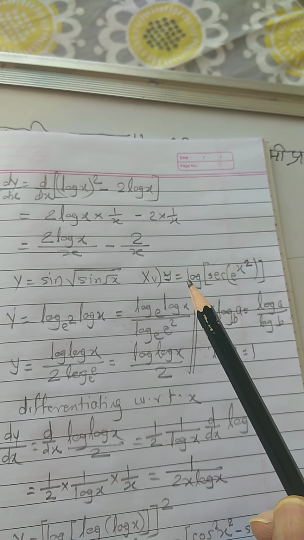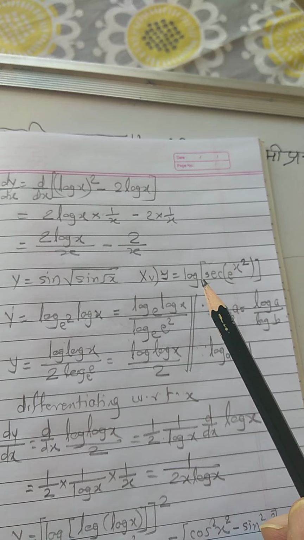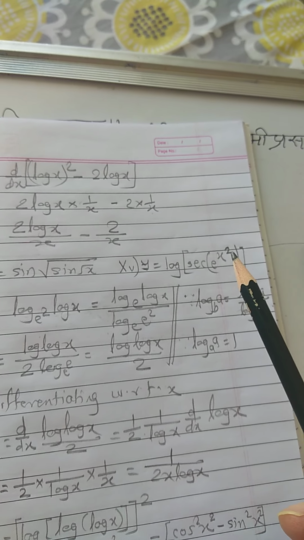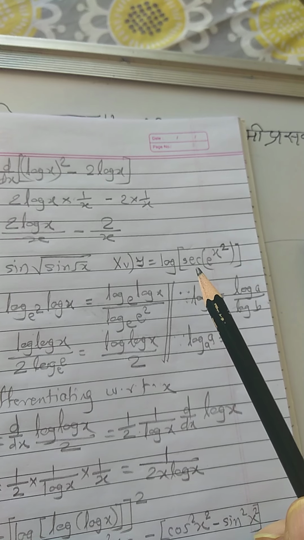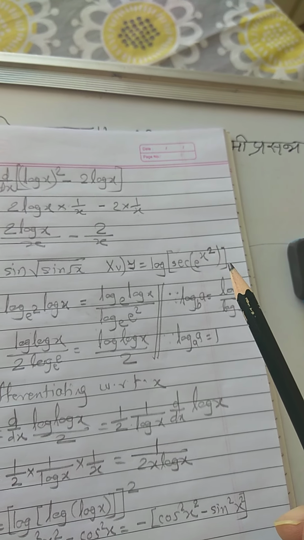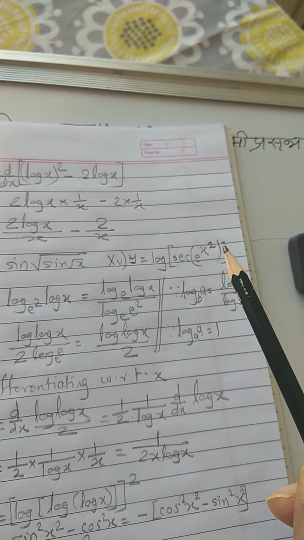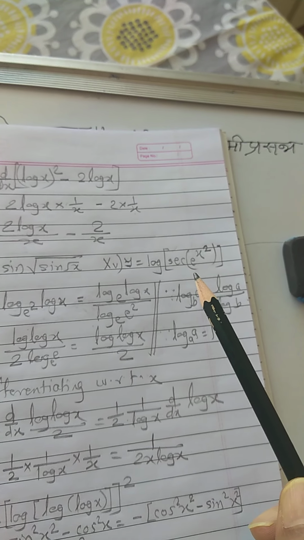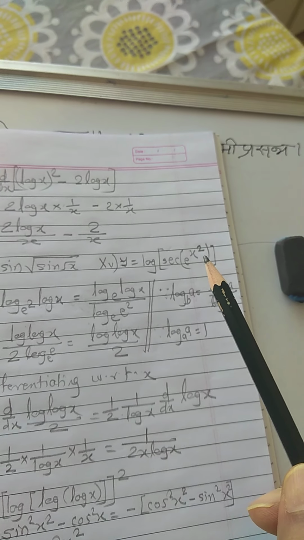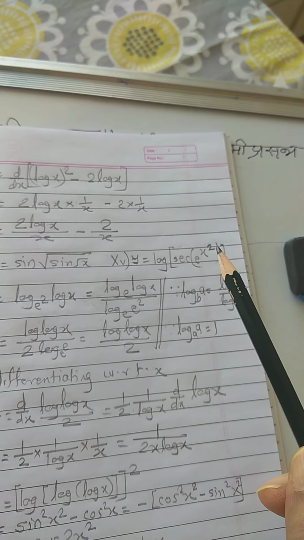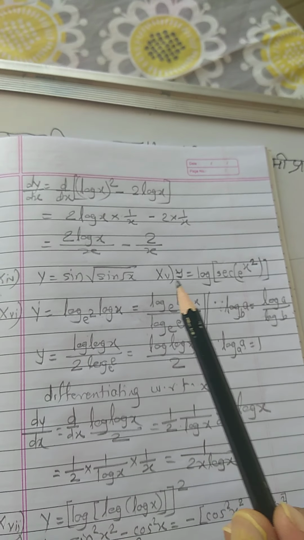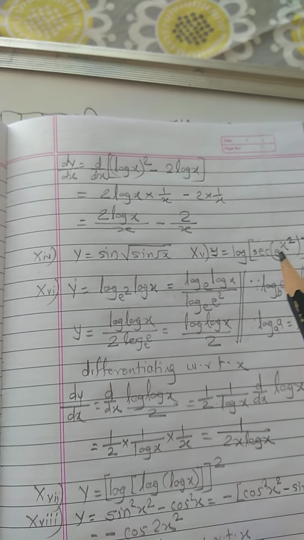Question 15, y equal to log of something. Derivative of log of something is 1 upon that thing, that will be 1 upon sec of e raised to x square. Then you have to take the derivative of sec, which is sec e raised to x square into tan e raised to x square. Then you have to take the derivative of e raised to x square, which is e raised to x square. Then we have to take the derivative of x square, which is 2x. So you can get it easily in that way.